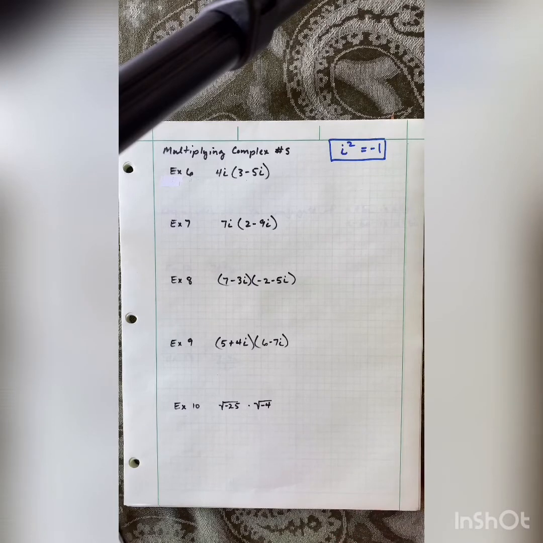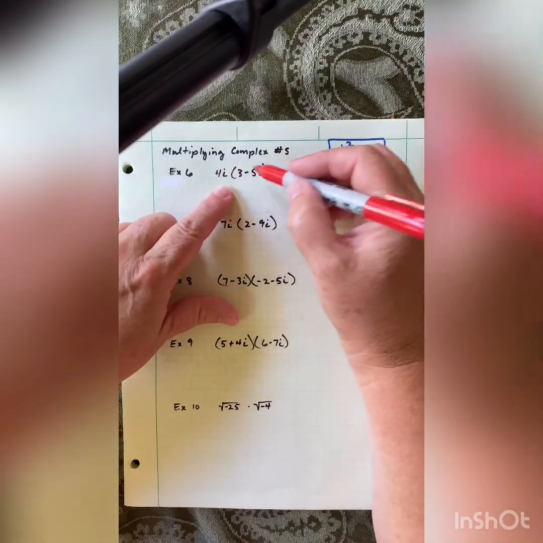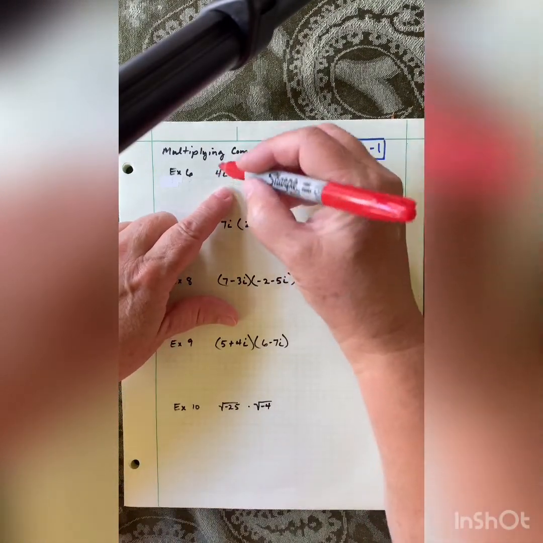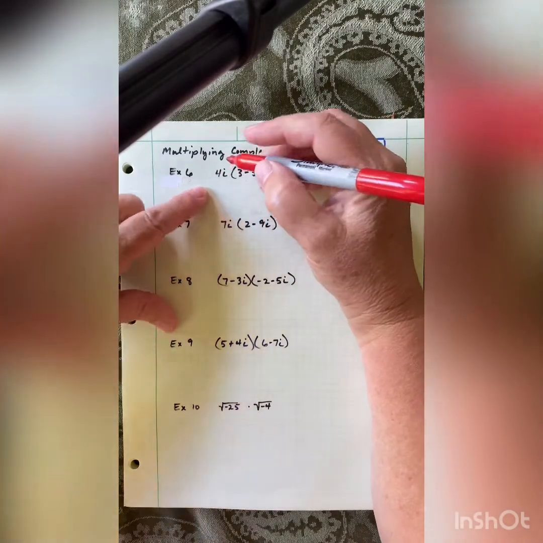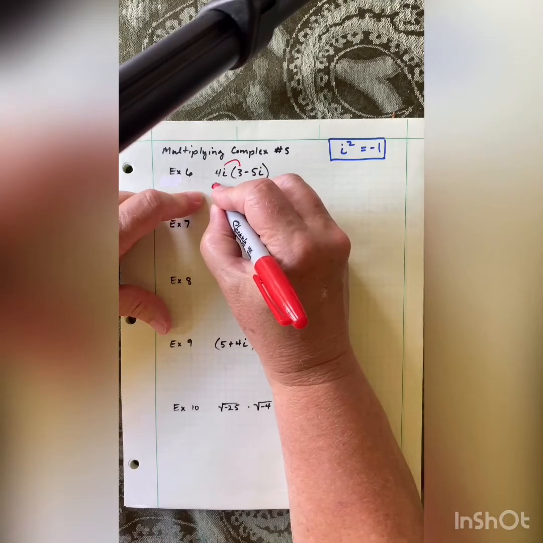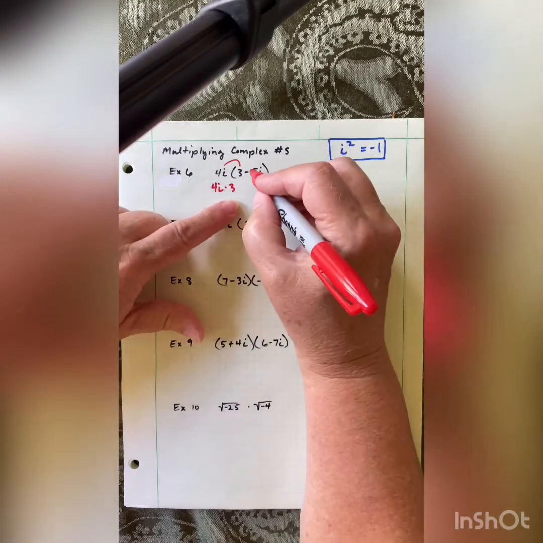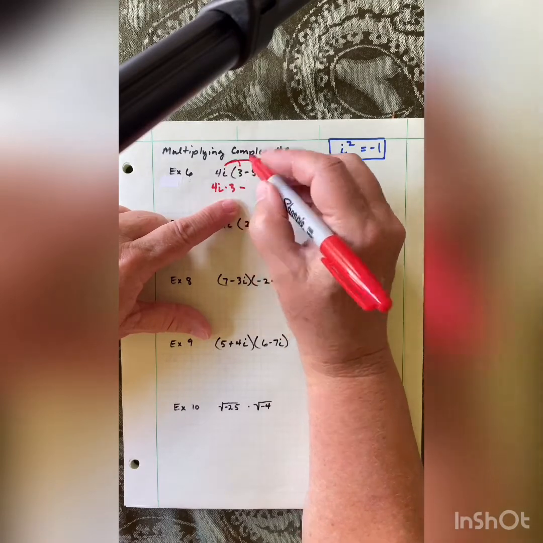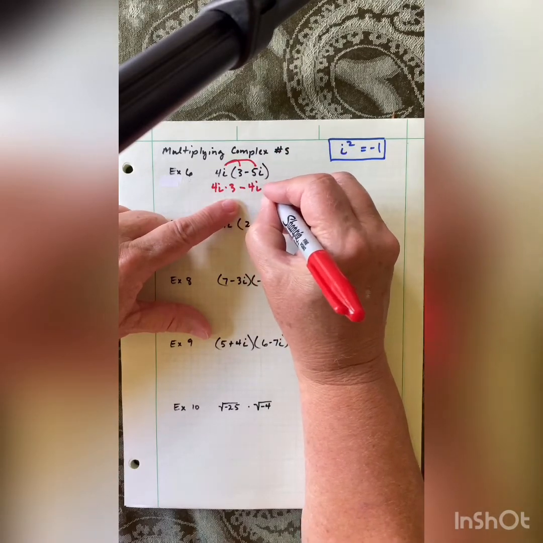Multiplying with complex numbers. Multiplication of complex numbers is performed the same way as multiplication of polynomials using the distributive property, but keep in mind that i squared is -1, okay? All right, so I got a monomial times a binomial. I'm gonna distribute this over. And I'll do this one the longest way possible first. So this is gonna be 4i times 3. Then I'll have a minus 4i times 5i.